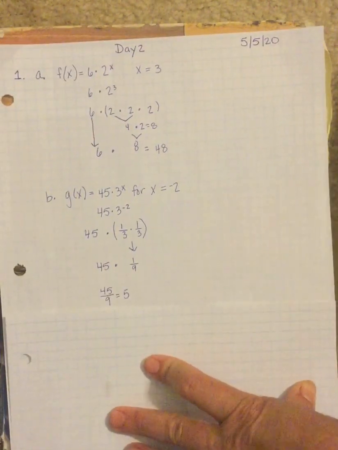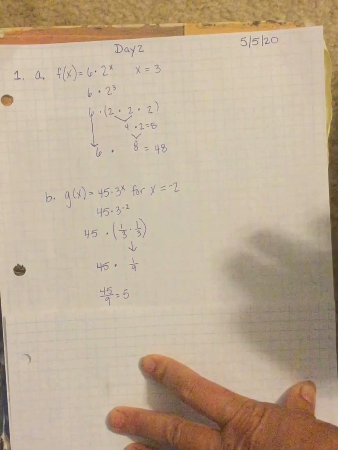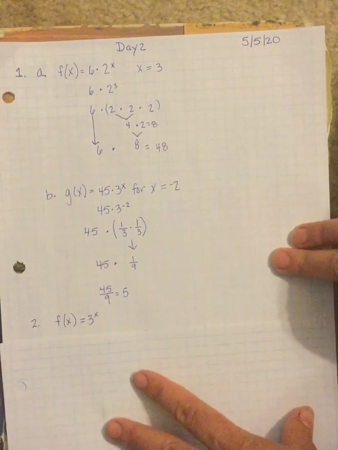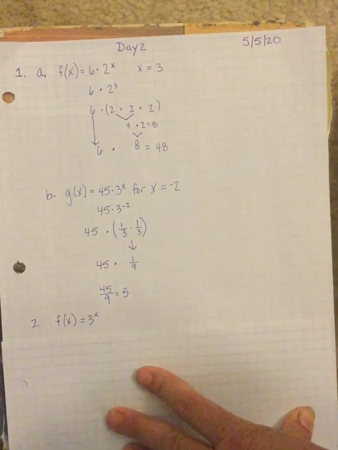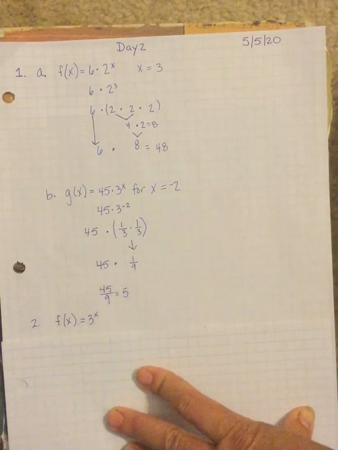And then we put the 9 on the bottom, okay? So 9 goes into 45 5 times. Okay, let's look at number 2. So for number 2, we have complete the table and graph the function f of x equals 3 to the x.